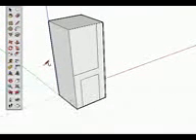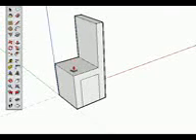We're ready to start shaping the chair using Push-Pull. Push these surfaces until they meet the back surfaces to cut the shapes away.